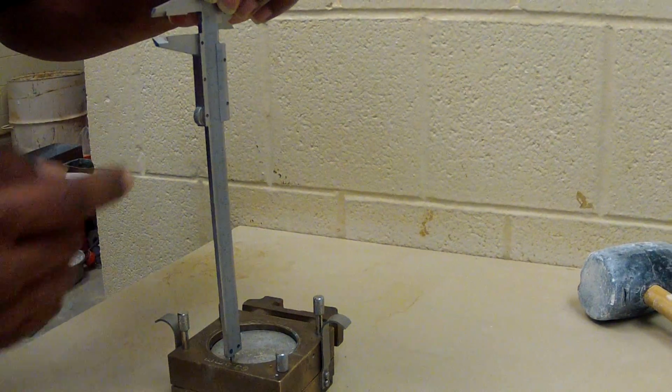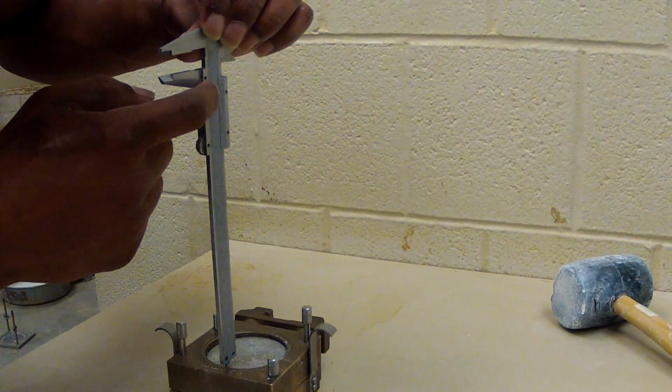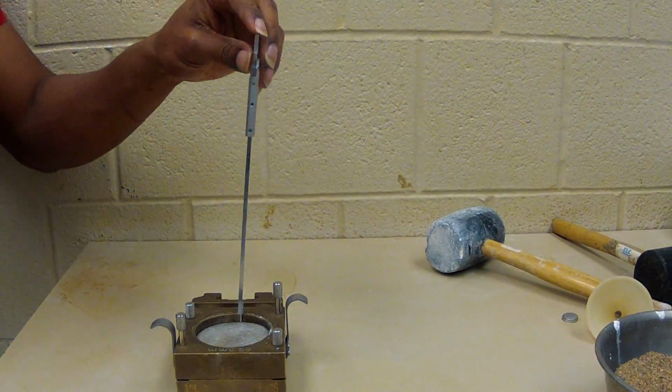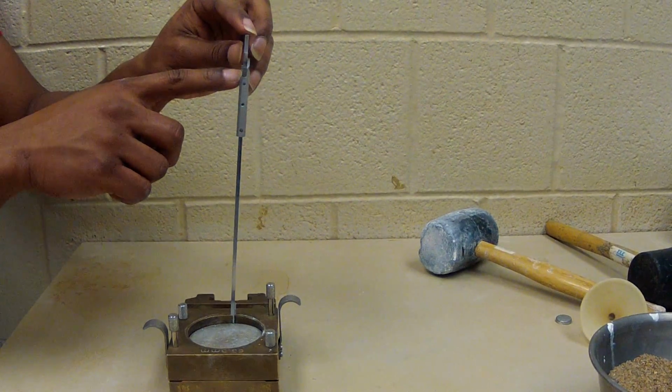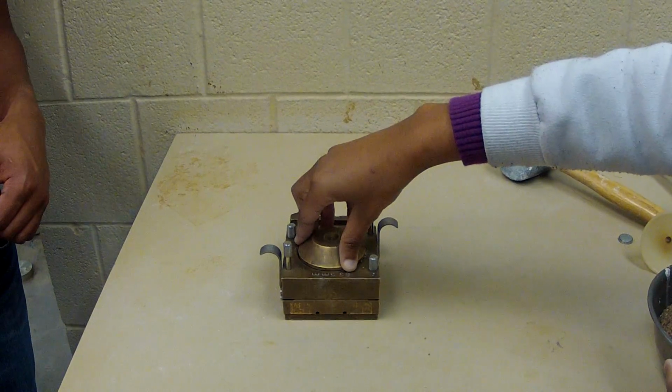With this, record the remaining height from the gripper plate to the top of the shear box. Again, this will be used in a calculation that is discussed in a subsequent section of the video.